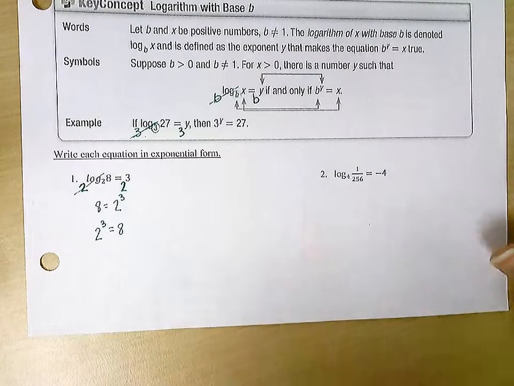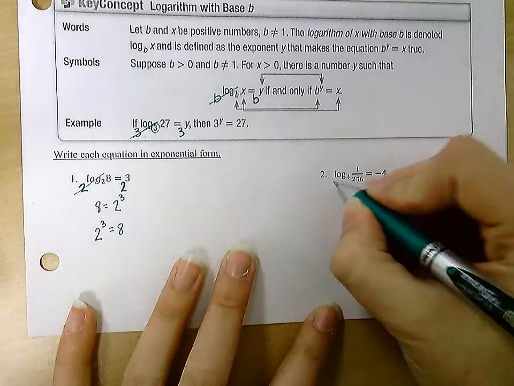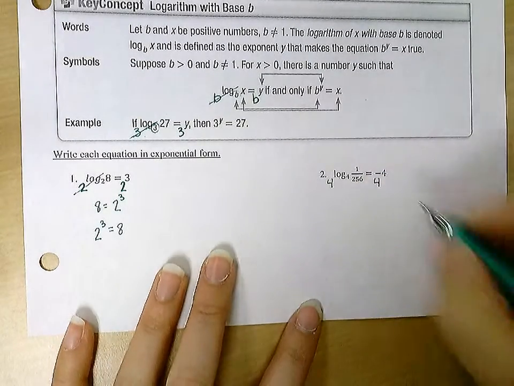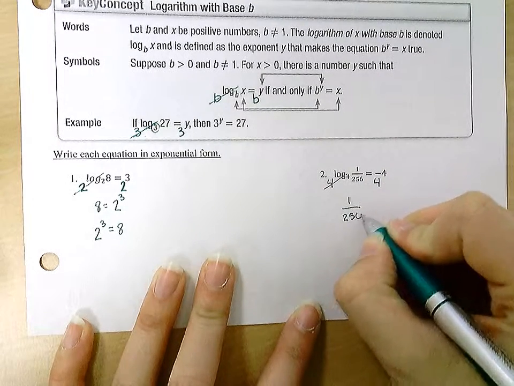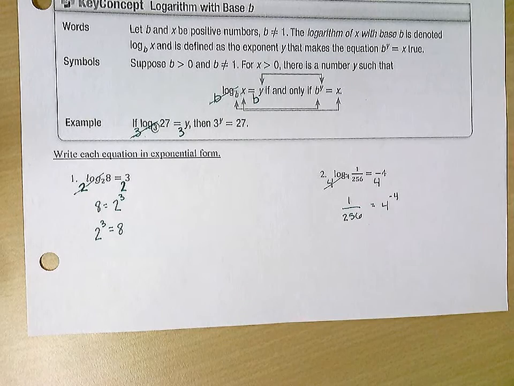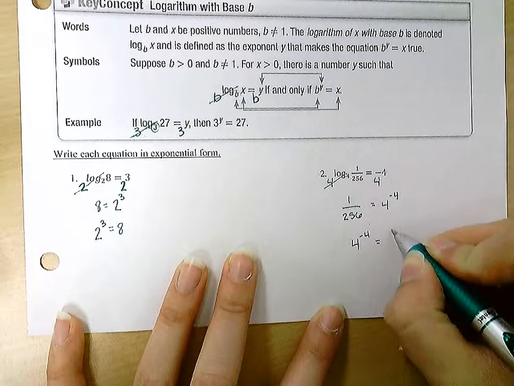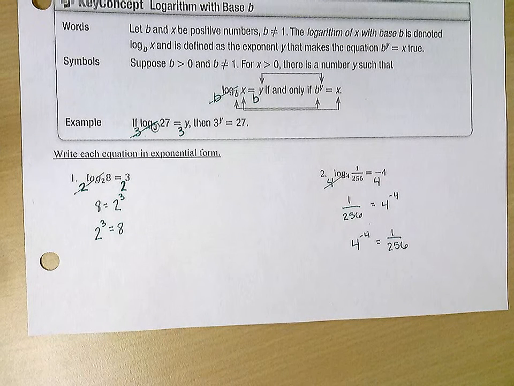So same thing in number 2. We want to change this into an exponential expression. So what is the base that I need to bring into both sides? 4. Okay, so bring in that base of 4 to both sides. It cancels on the left. So you have 1 over 256 is equal to 4 to the negative 4th. And again, we can switch this around if we want, or you can leave it like this. So write it as 4 to the negative 4th equals 1 over 256. And that would be your exponential expression. So from logarithmic to exponential.